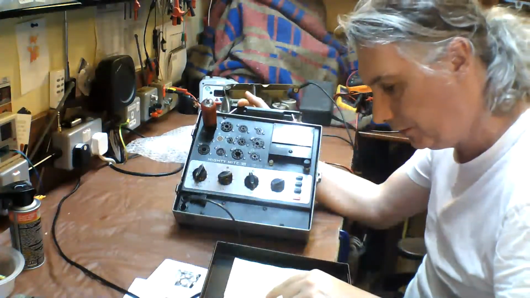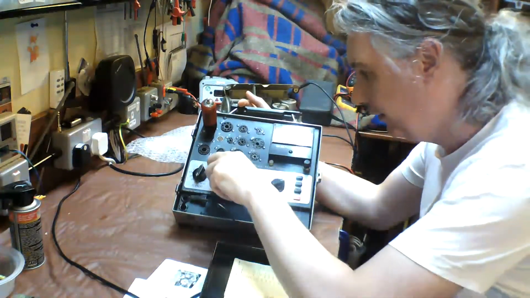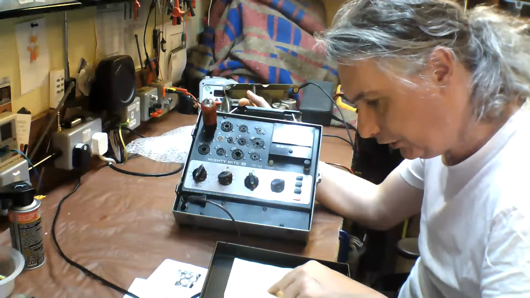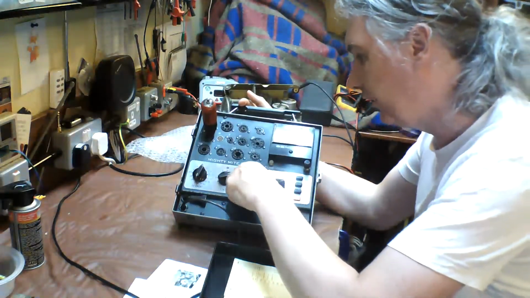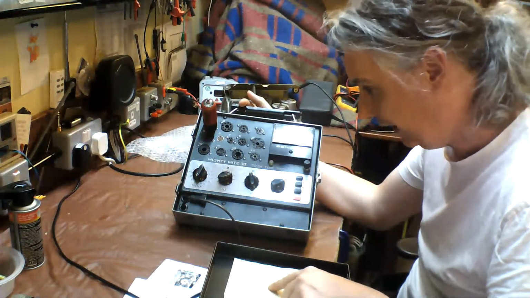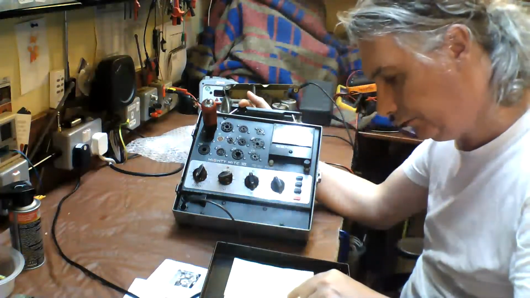So that's minimum 1. Socket B has to be set to G, which it is. Socket C has to be set to 6, which it is. Socket D has to be set to E, which it is now.